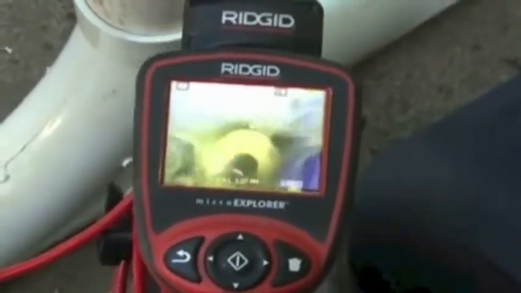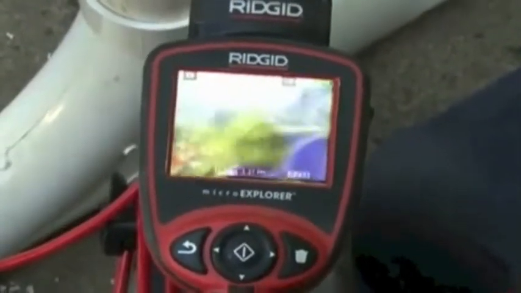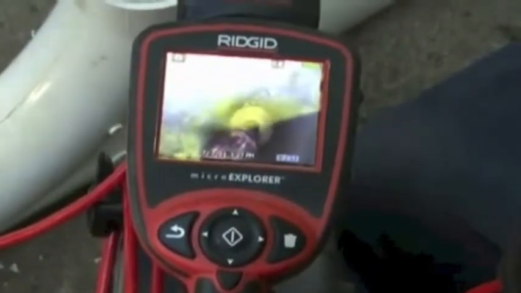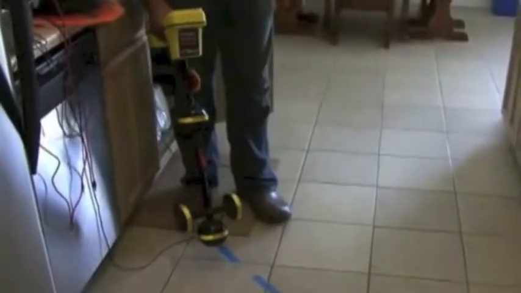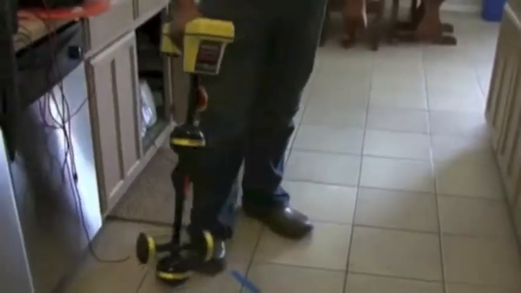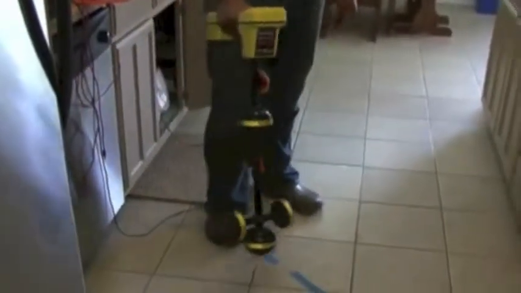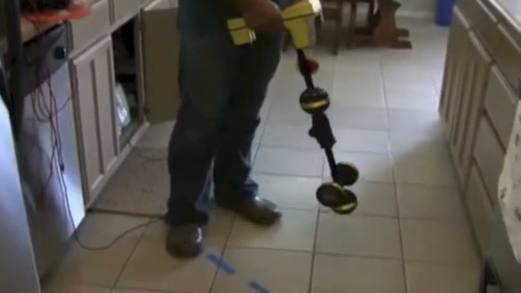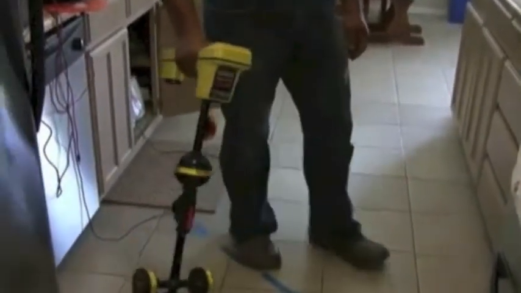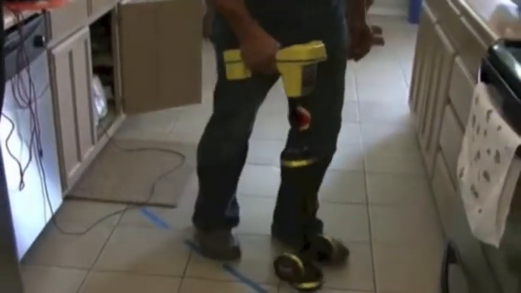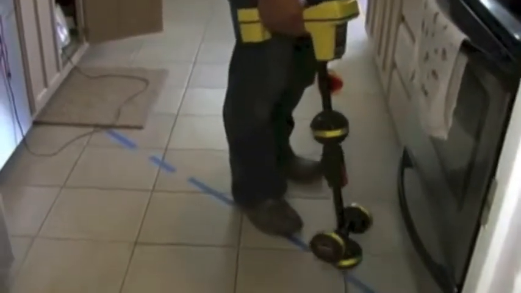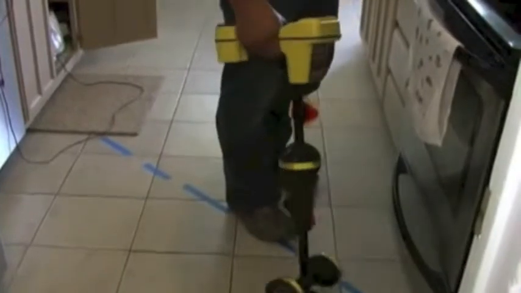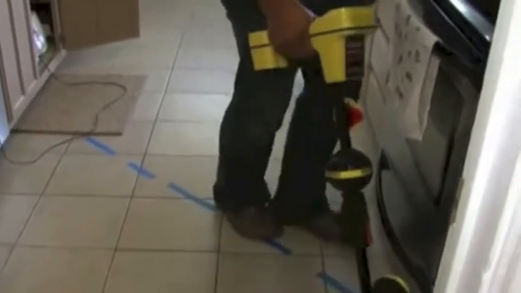Now what you're about to see is how we would actually locate that line. We can again turn on the locator, and with the signal that the locator sends out, we can locate that line with this special locating device. Now we've already located the line, and the line runs right where that tape is. He's basically simulating what the situation would be there and how we would actually locate that line.